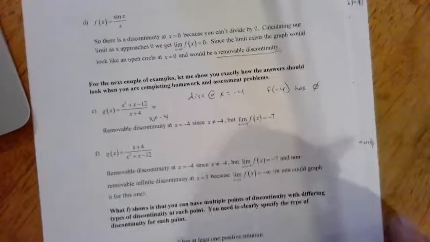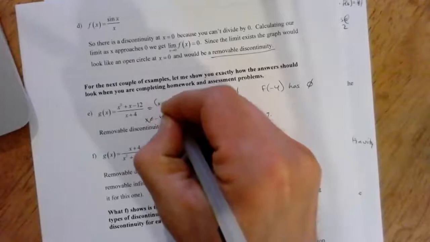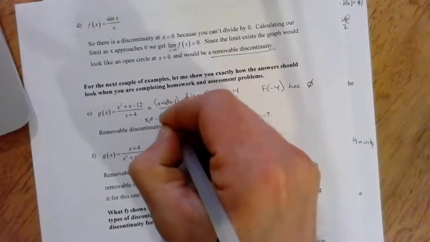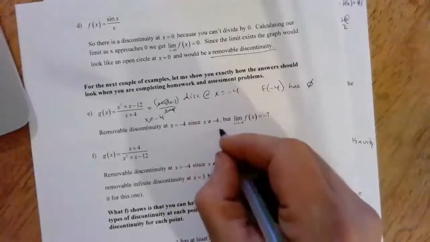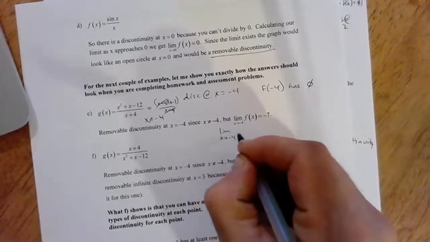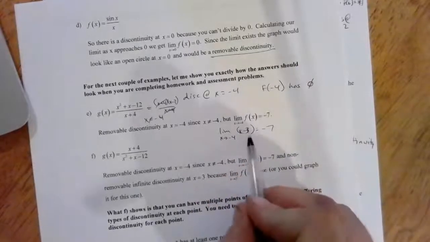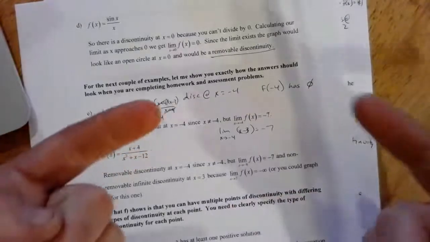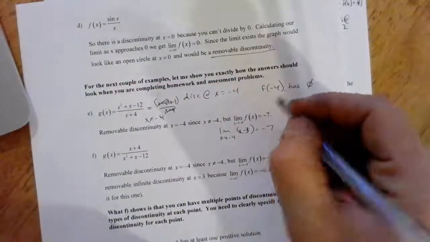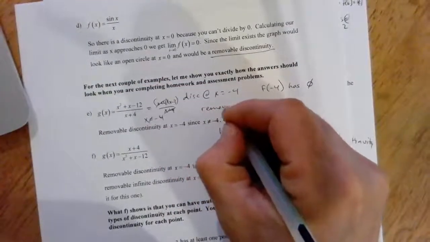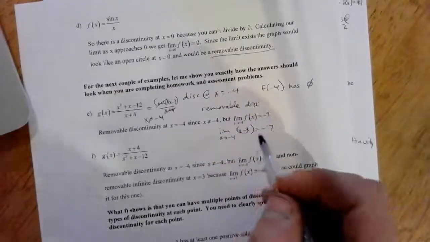If you're going to justify the type, I would reduce this, and I got x minus 3. So I can do the limit as that. If I calculate the limit as x approaches -4 of x minus 3, I'll get -7. What that tells me is that the two ends came together, but then there was just an open circle right there. So that's why this is going to be a removable discontinuity. And this right here would be your justification for why it's a removable discontinuity.